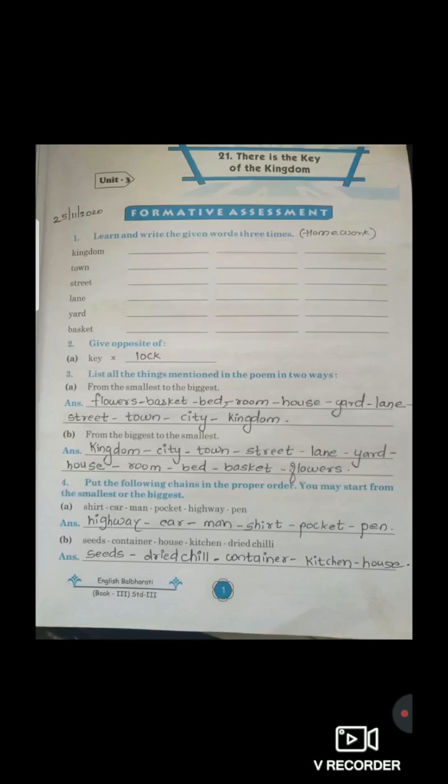The question is key. The answer is lock. Now students, move to the next question. Question number 3. List all the things mentioned in the poem in 2 ways.